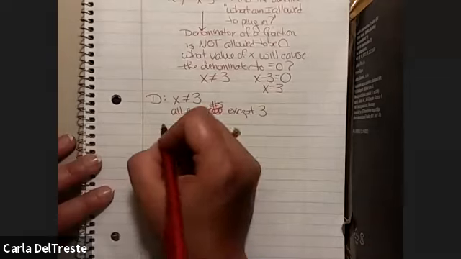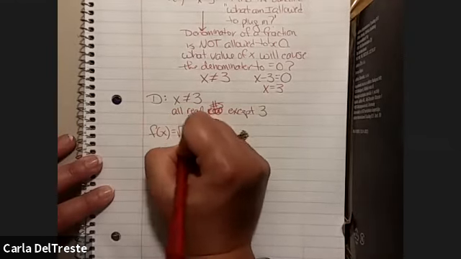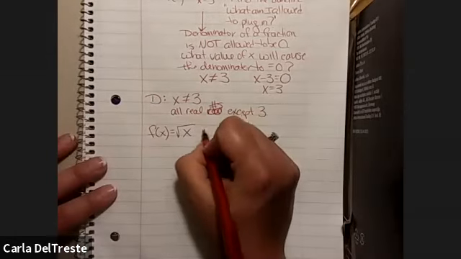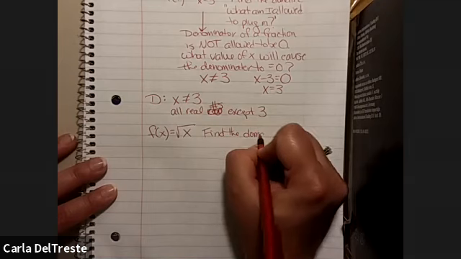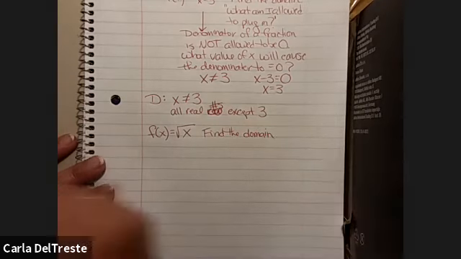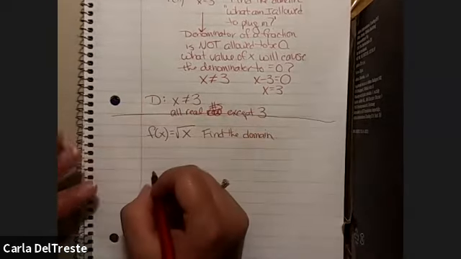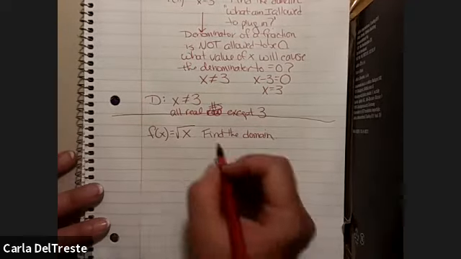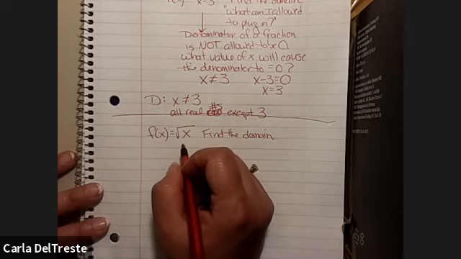All right, and if we do one more, let's say we have the function f of x equals the square root of x, and same question, find the domain. We have to know a little bit about square roots, okay, and how they work.